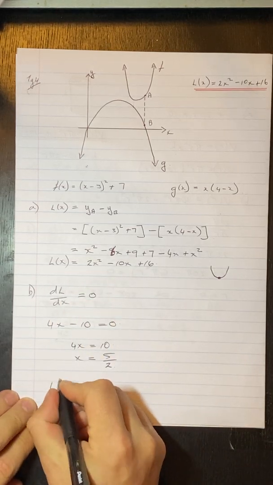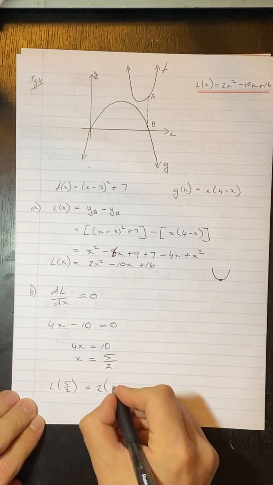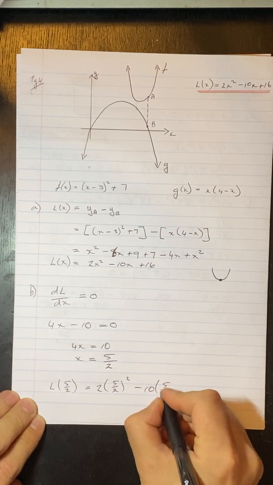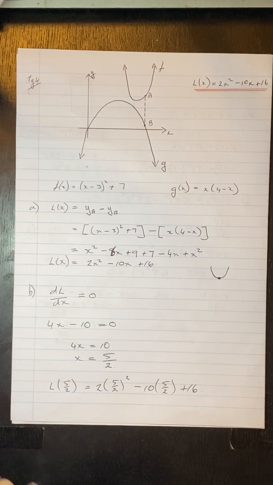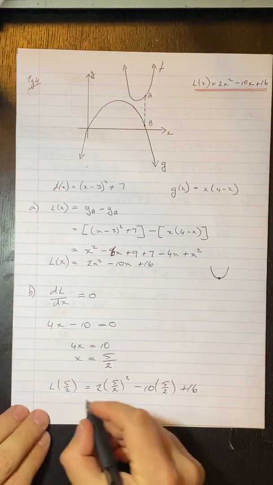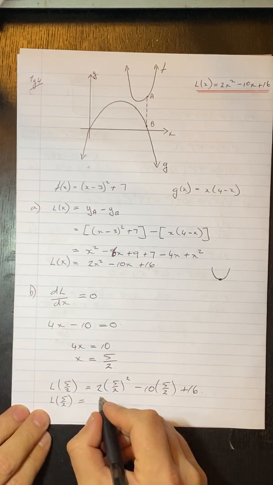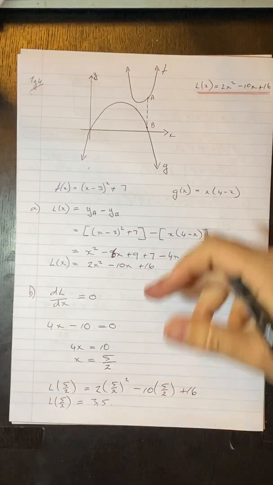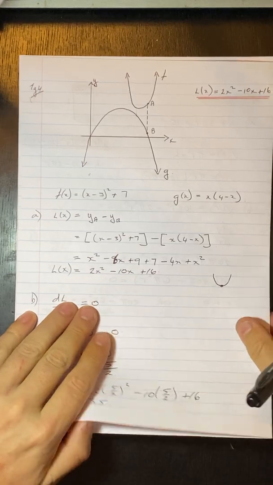So now it's L of 5 over 2 equals 2 times 5 over 2 squared minus 10 times 5 over 2 plus 16. And if we work that out, we will get that L of 5 over 2 is equal to 3.5. So our minimum length between those two is 3.5. Okay. Example 5.